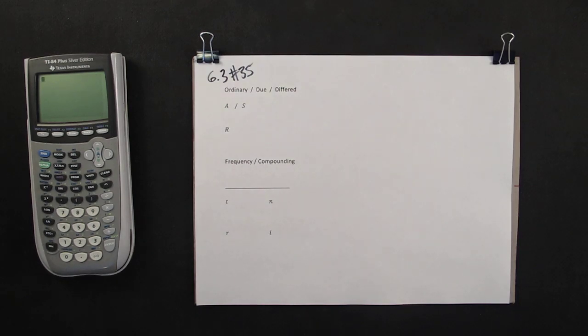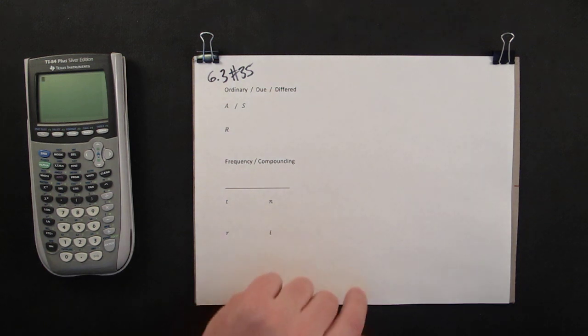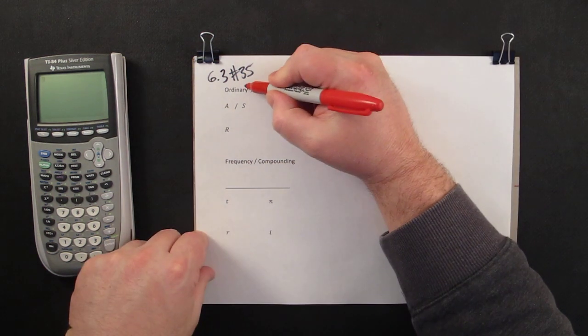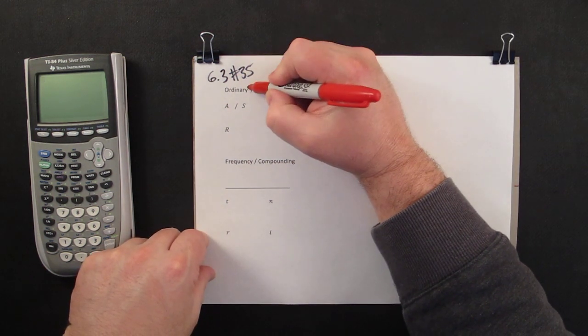6.3, number 35. Mr. Gordon plans to invest $300 at the end of each month in an account that pays 9% compounded monthly. After how many months will the account be worth at least $50,000? Okay. End of the month, so that is an ordinary annuity.